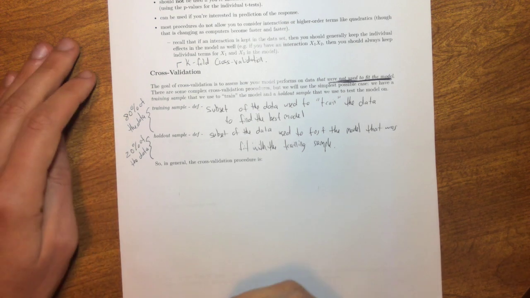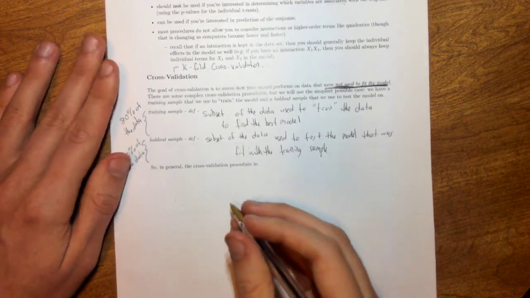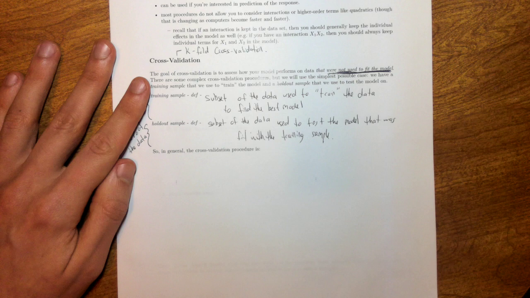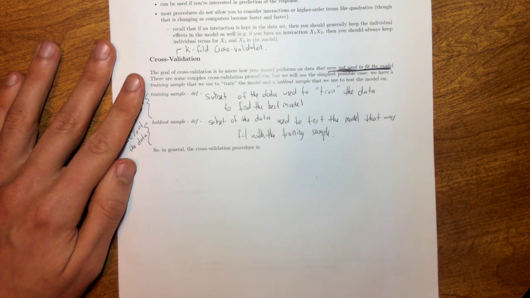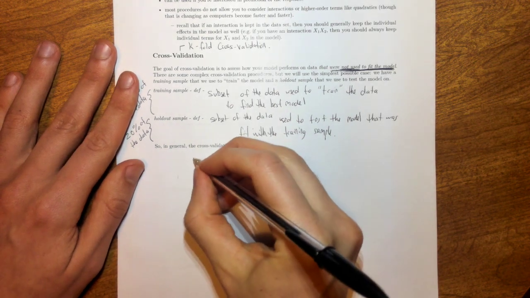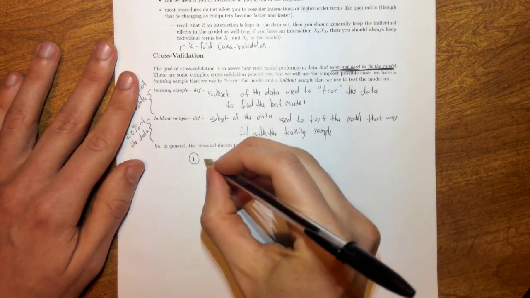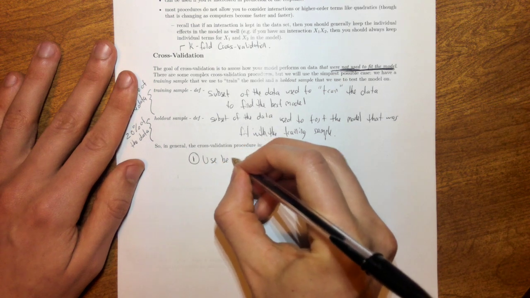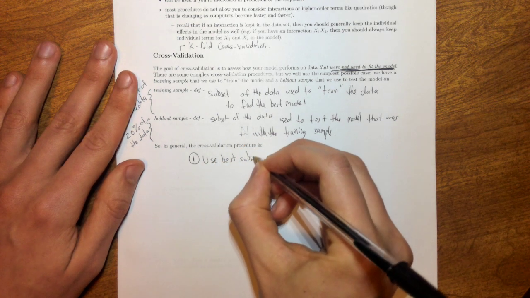We're going to outline how this cross-validation procedure would go, and then make a few notes that our outline really isn't as simple as it originally appears to be. We've talked about model selection and best subsets.